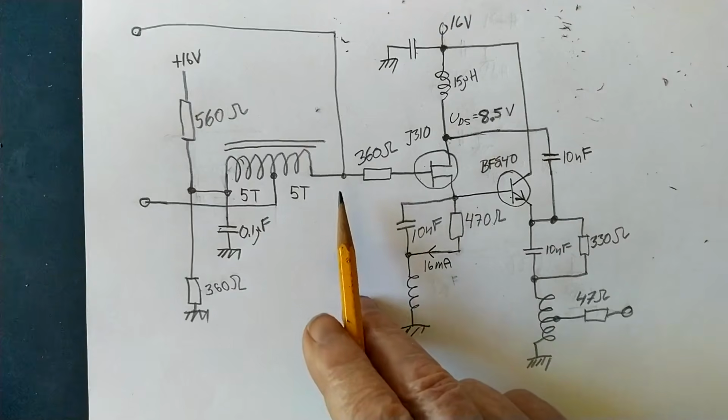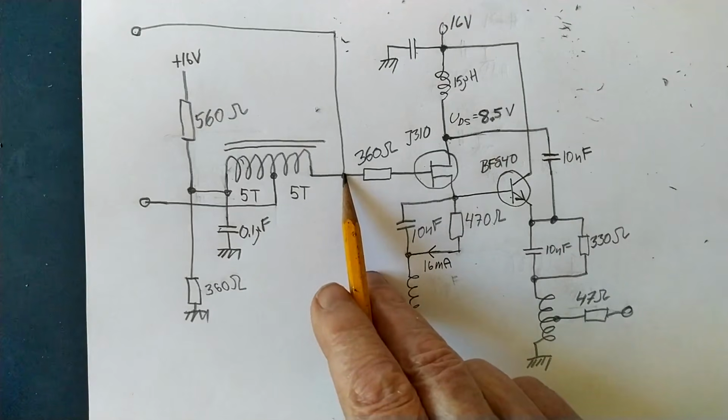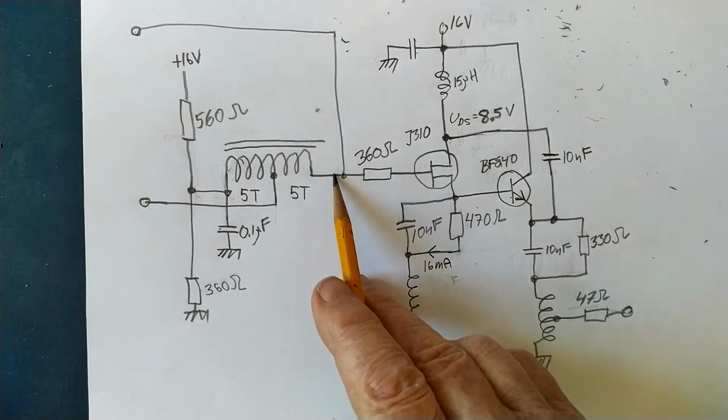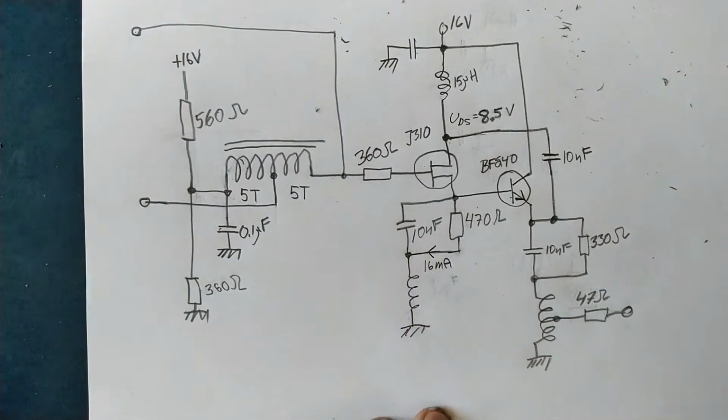This increases the impedance in this point by removing the capacitive load. So I had to put about 3 pF from here to ground to keep the resonance at the same frequency.